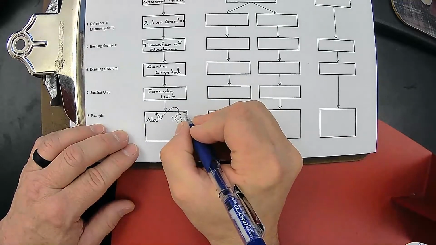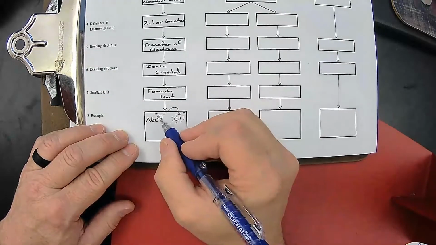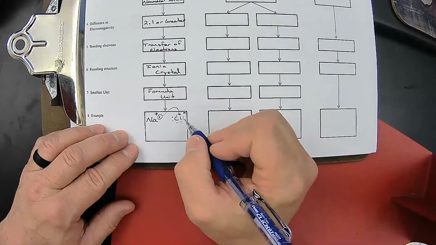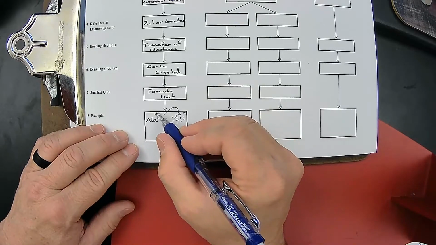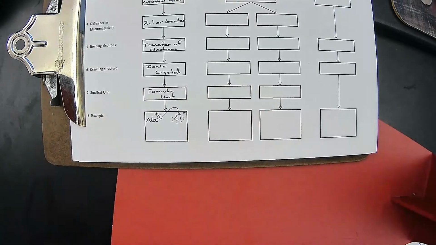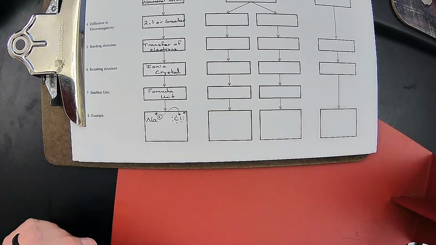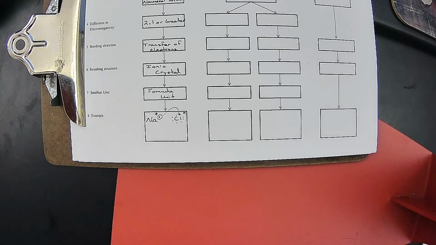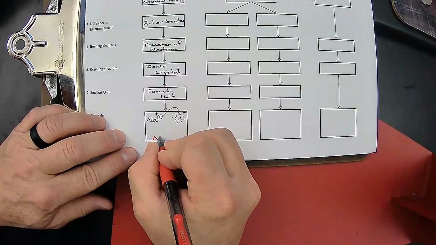It becomes a negative ion. It lost, gave away, or transferred a negative electron. This gained a negative electron. So now this positive is attracted to this negative. Opposites attract. It took one Na to match the one Cl, so we end up with NaCl as the formula. The formula would be listed as NaCl.